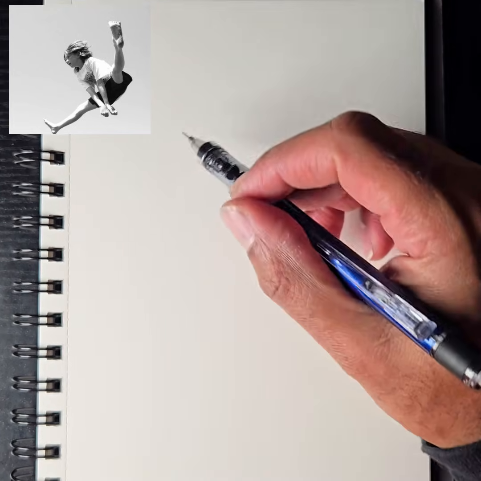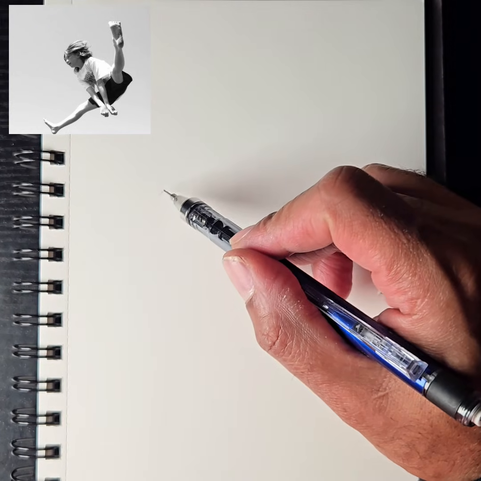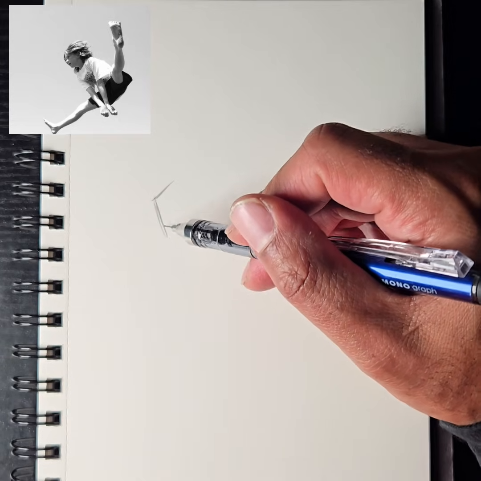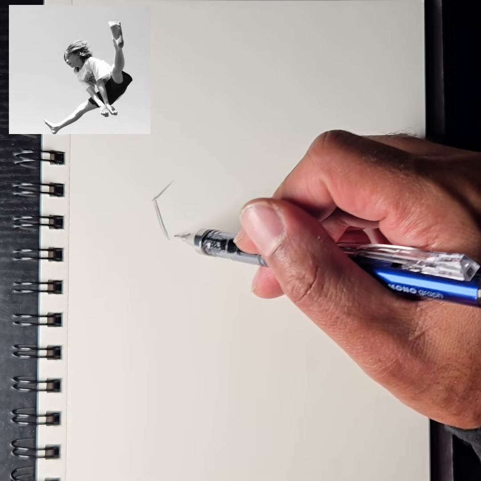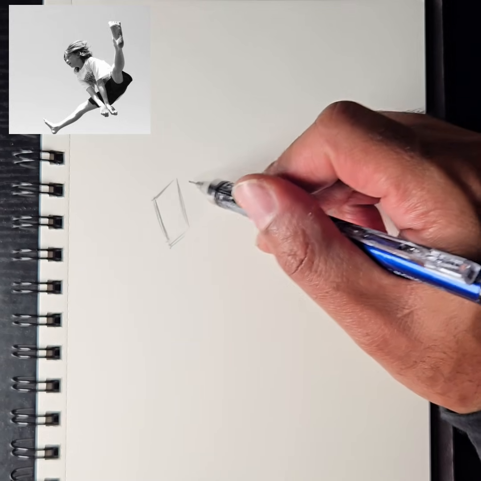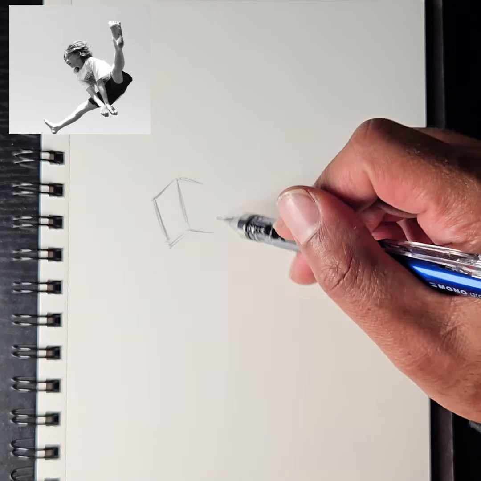So in this video of drawing and breaking down dynamic poses from Pinterest, I chose two more poses, and these two poses are a couple of jumping poses. One is jumping with the legs spread out, and the other one is kind of like a guy doing a little backflip in the air.